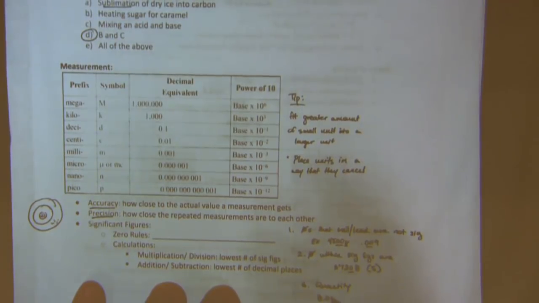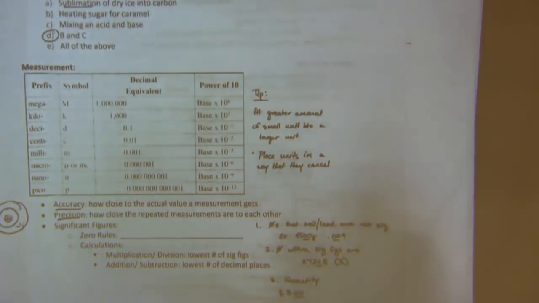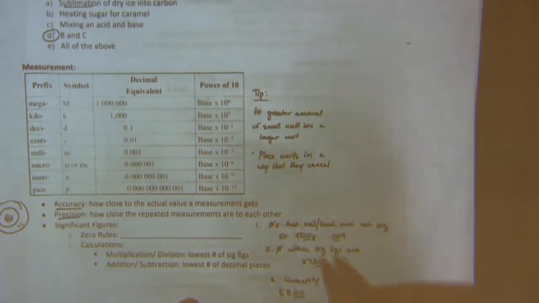So if it was like 80, like $8 or something, that would be significant. And remember, exact numbers have significant digits. So in the example of 4,500, if we had a decimal right there, this would have a total of 4, whereas this has a total of just 2.